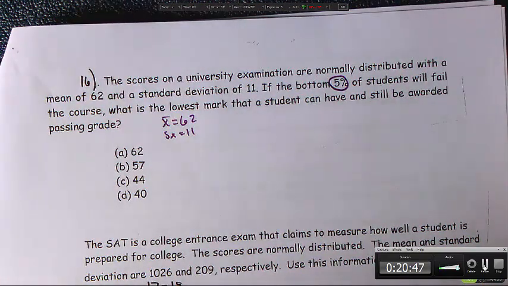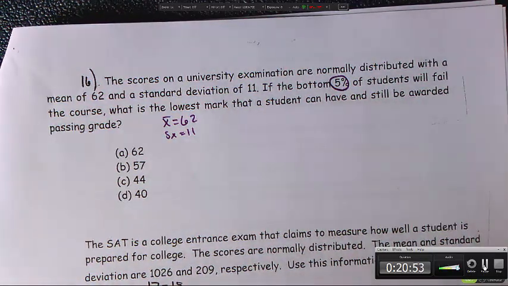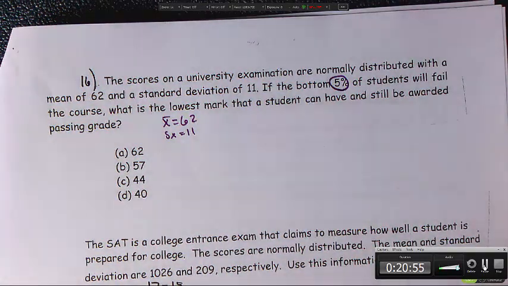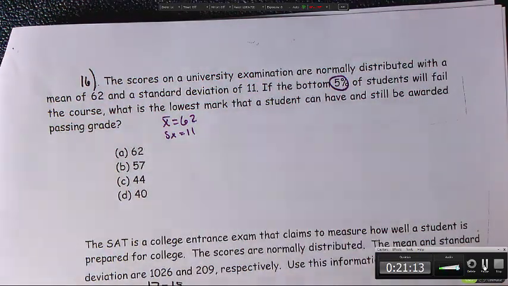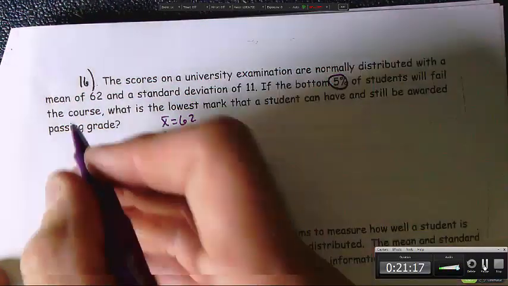are they giving you a z-value or a p-value or raw data? They're giving you a p-value. It's a percent, probability, proportion, percentile. Those all start with the letter P. 5%, percentile. Q1 and Q3 are options of percentiles. The probability of something occurring, proportion of the data, those are all p-values. That was, I think, a big struggle on the last test: when do I use a z, when do I use a p? If the bottom 5% of the students will fail the course.